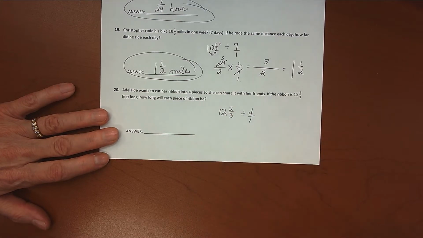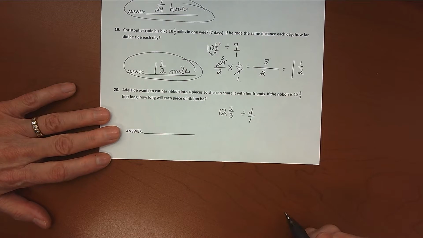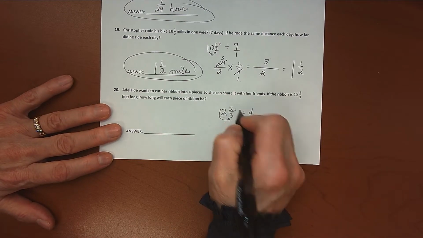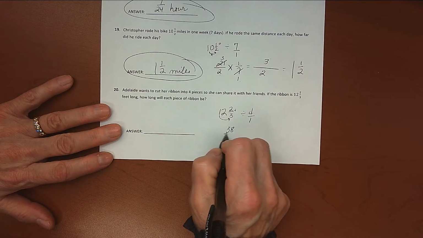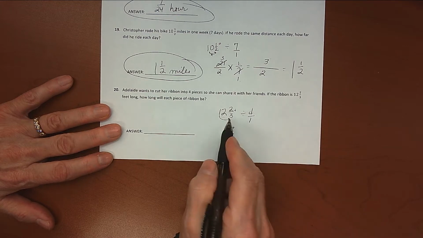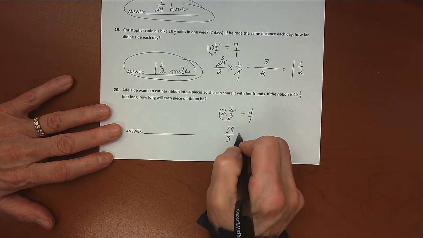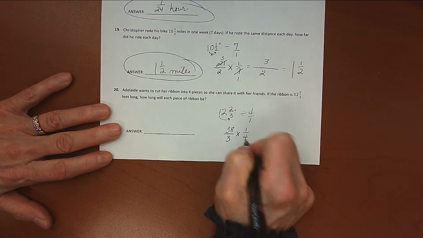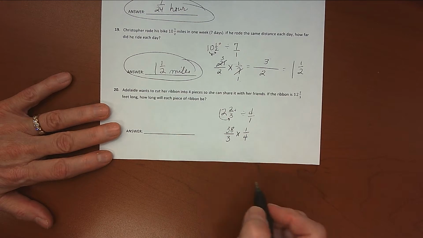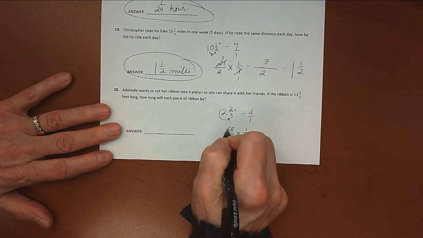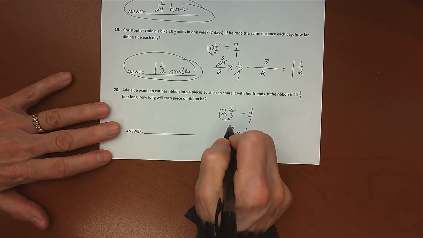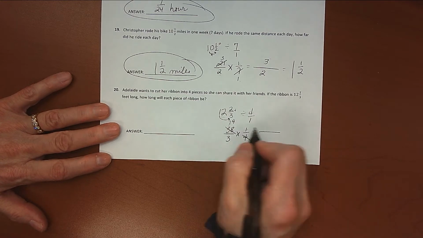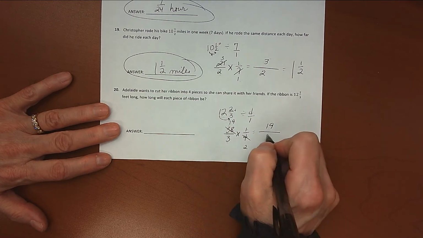Make 4 over 1. Change our 12 2/3 into an improper fraction. 12 times 3 is 36. Plus 2 gives us 38 over 3. Keep the first fraction the same. Change the operation to multiplication. Flip the second fraction. 4 and 38 both divide by 2. 38 divided by 2 is 19. We get 19 times 1 is 19. 3 times 2 is 6.